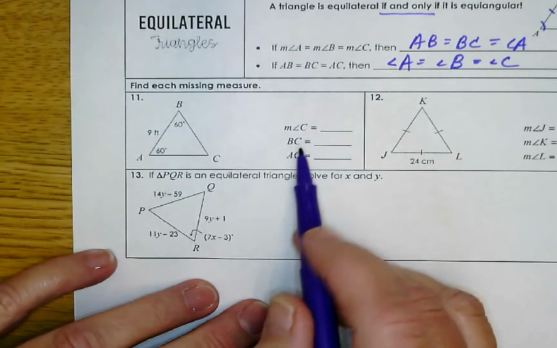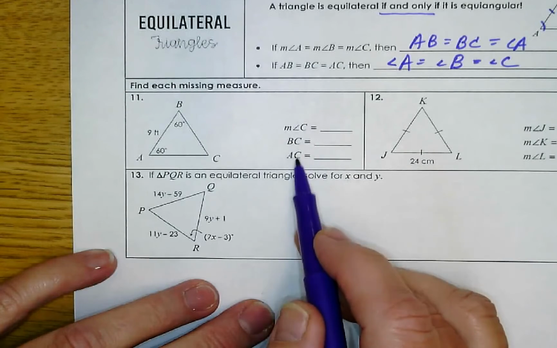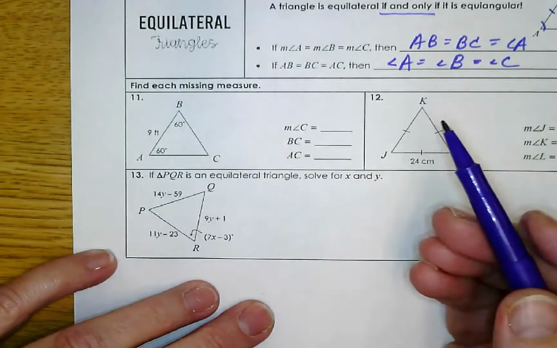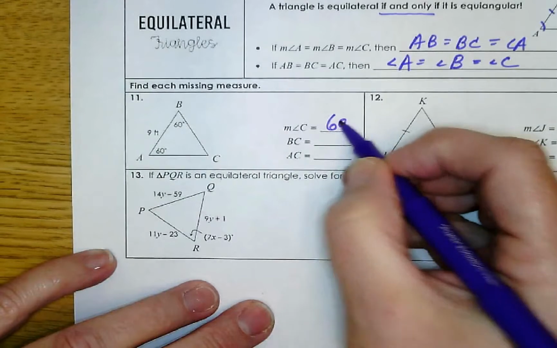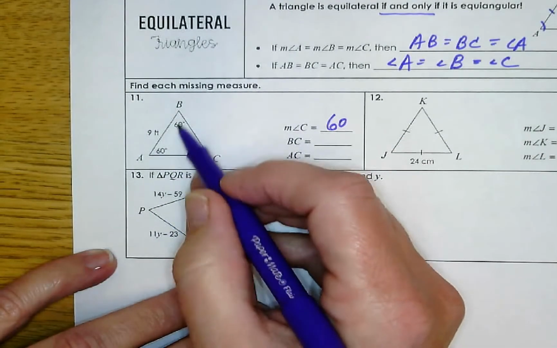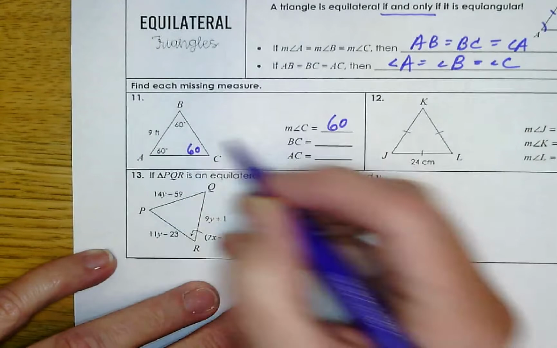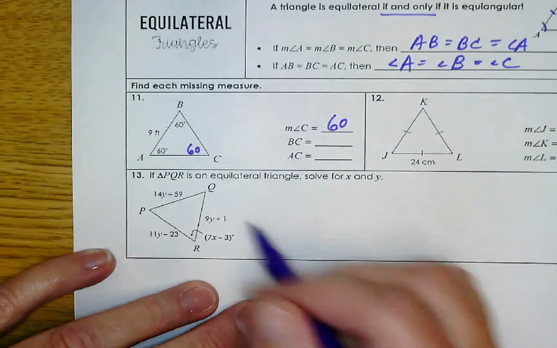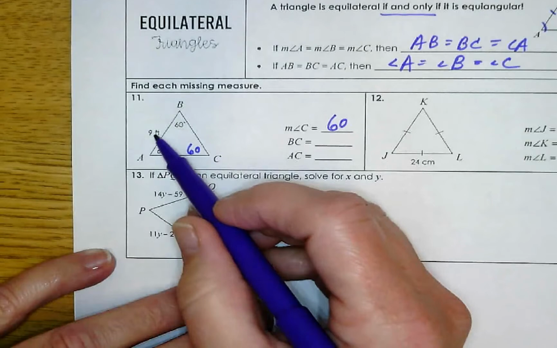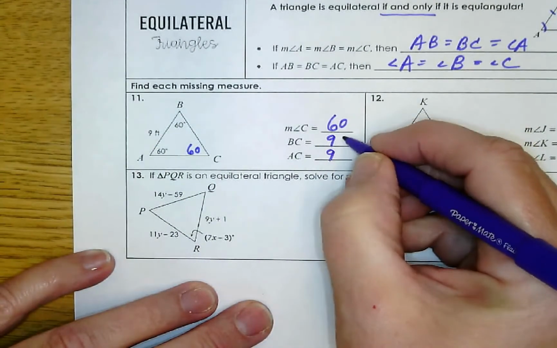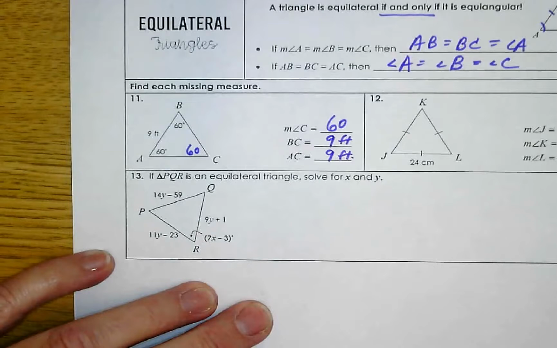Okay? So let's go down here to number 11. You want me to find angle C and then BC and AC. I know two angles are 60. I'm sorry, they don't all have to be the same. These two added up and subtracted from 180 gives me 60. I know it's an equilateral, which means all three angles are the same, and all three sides are the same. So this angle is 60, and these will be 9 feet and 9 feet.